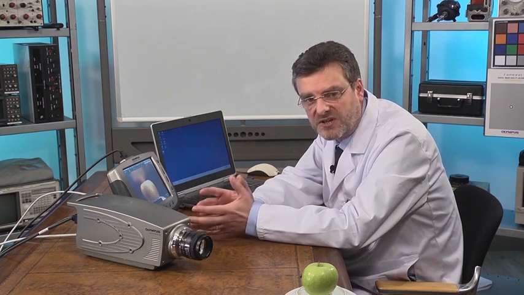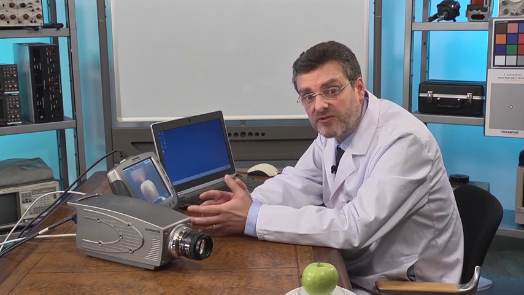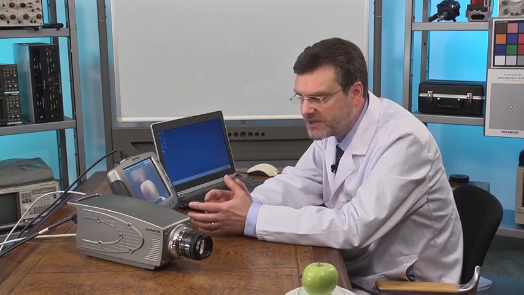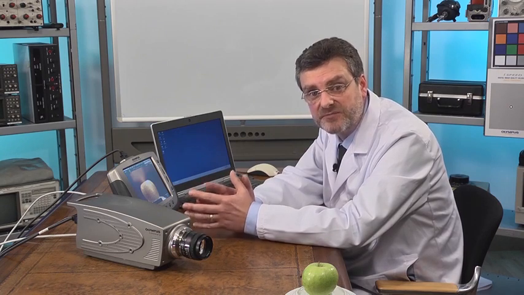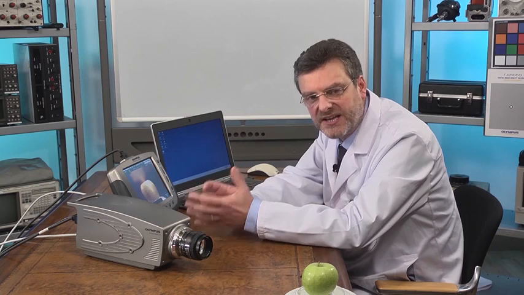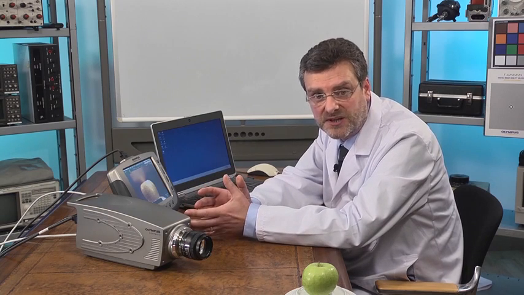Some IT departments might not like you changing your IP address, so you may want to ask them to come and assist you. We also recommend that you turn off the Windows firewall because that can interfere with the signals that flow between the camera and the laptop. Again, your IT department may have rules about this, so you might like to ask them to come and help.